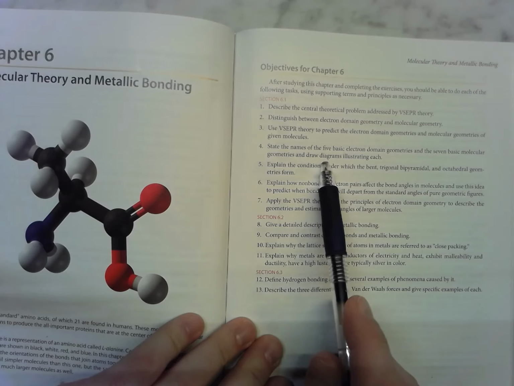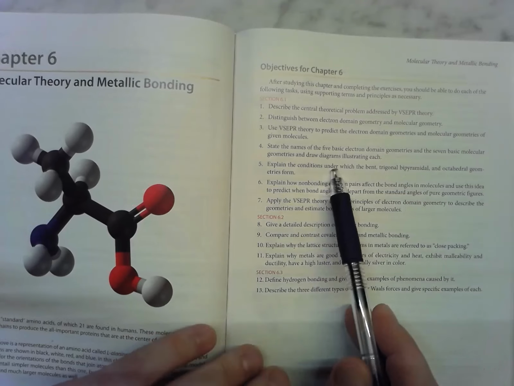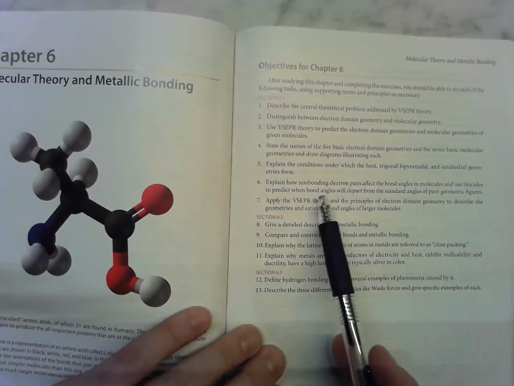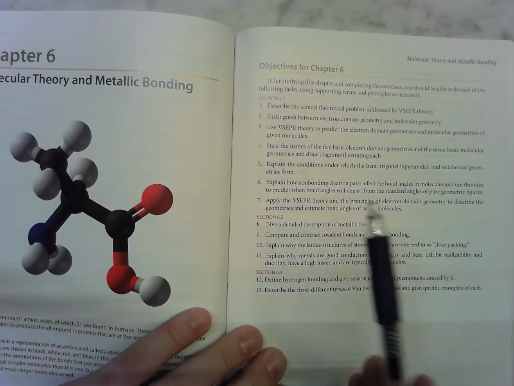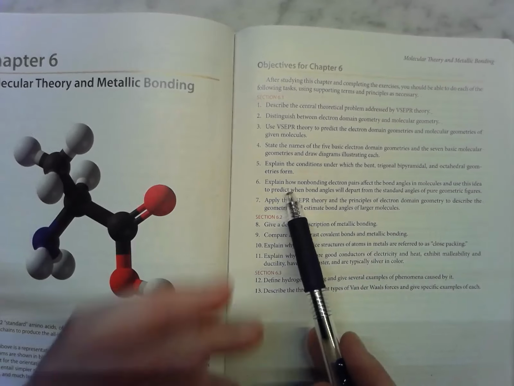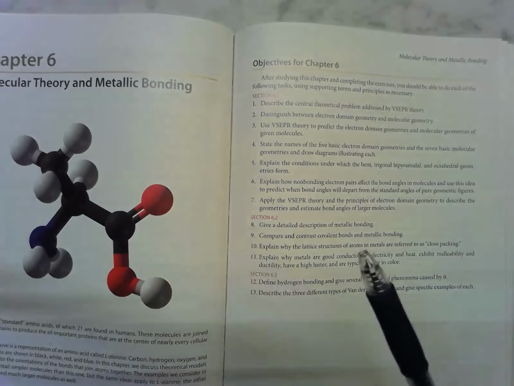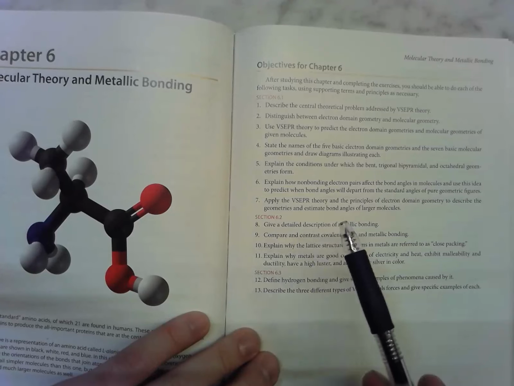State the names, be able to name those same things. The conditions, I don't know how you'd predict anything if you don't know the conditions that they form, or maybe he's talking about metals there, I'm not sure. We're mostly going to be worried about, I'm going to give you a compound and you're going to figure out what its Lewis structure is and then what its VSEPR structure is.